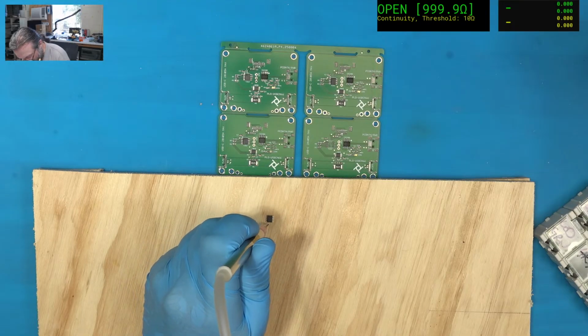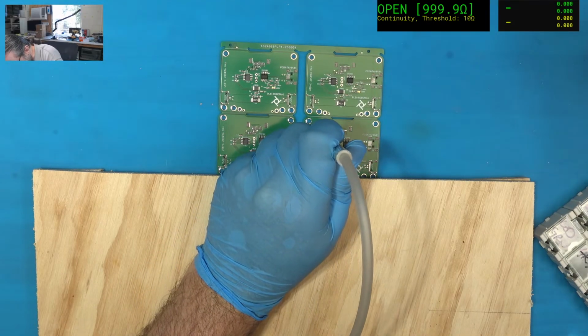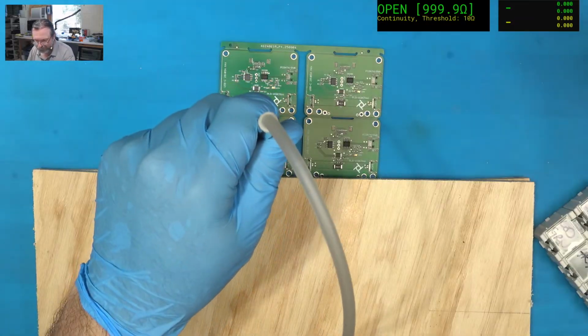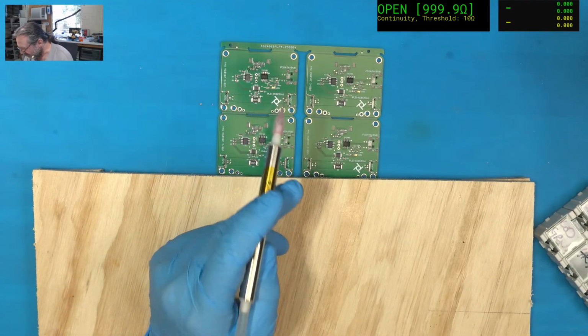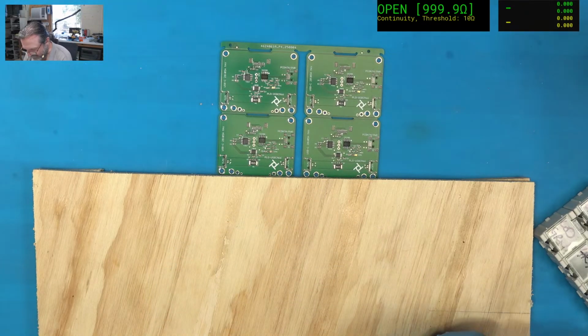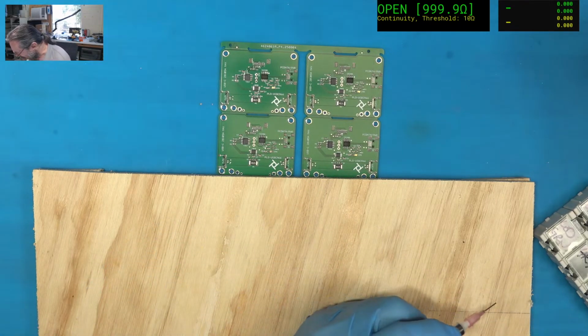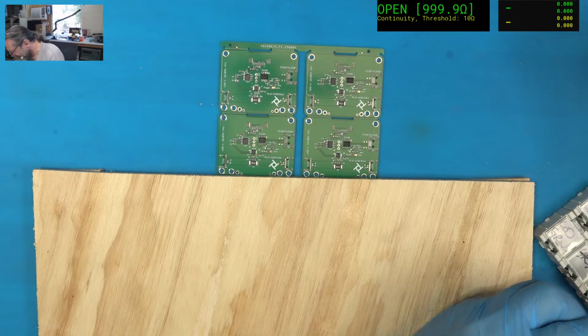Yeah, some sort of XY slider with a gantry and then the pen being held upright. The trickiest part though would be acquisition of the parts from the supply bin, the feed bins.